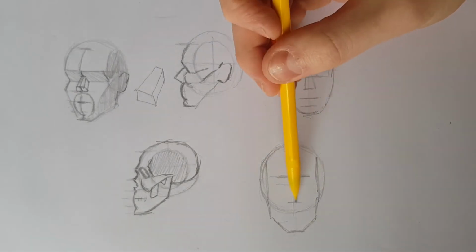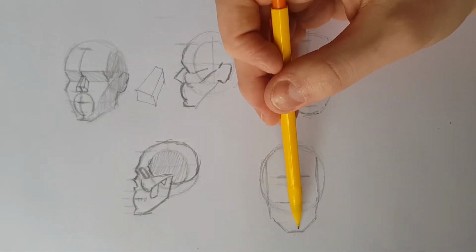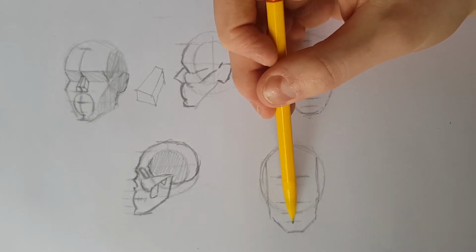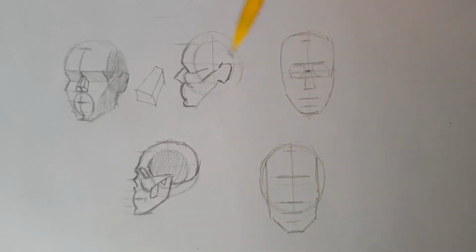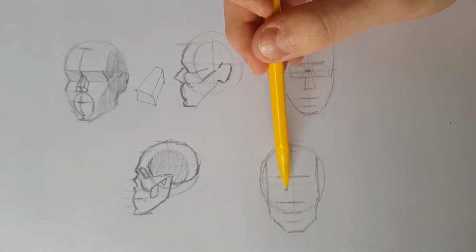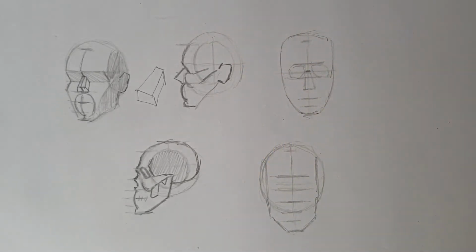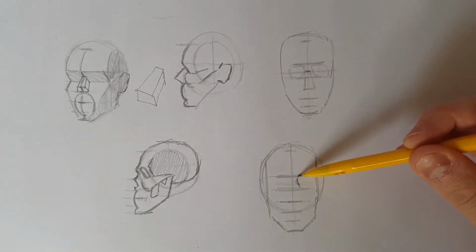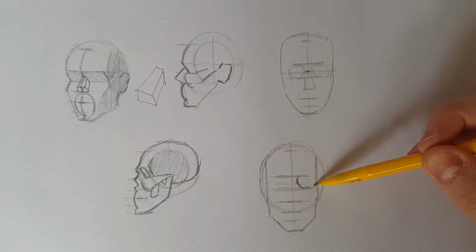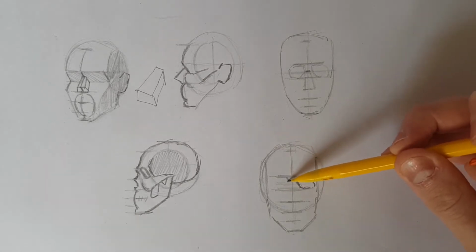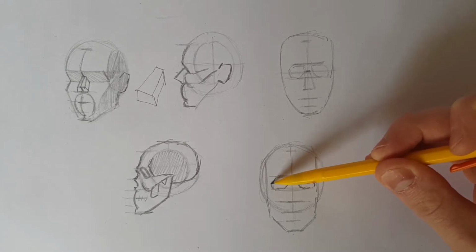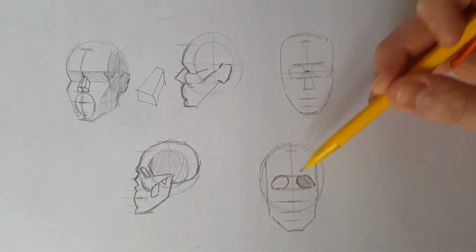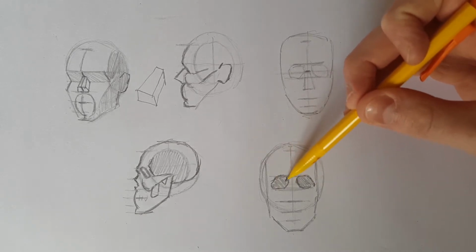Okay, so remember, divide this into 3. So you've got your mouth, bottom of the chin, top of the chin, and then you can half this, and that would be the bottom of the eye sockets. So we're drawing the skull from the front, just so I can show you the landmarks you need to know.